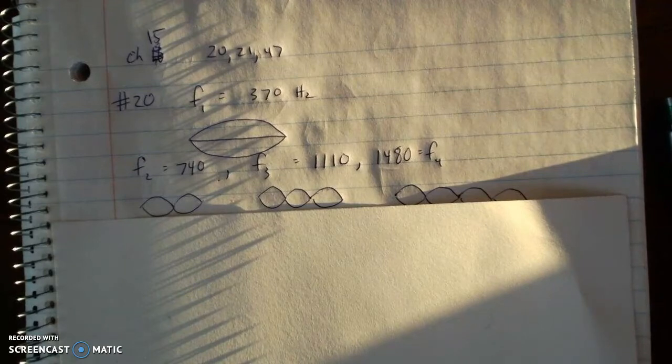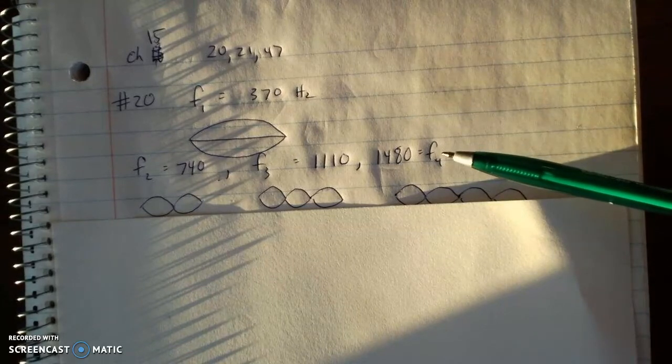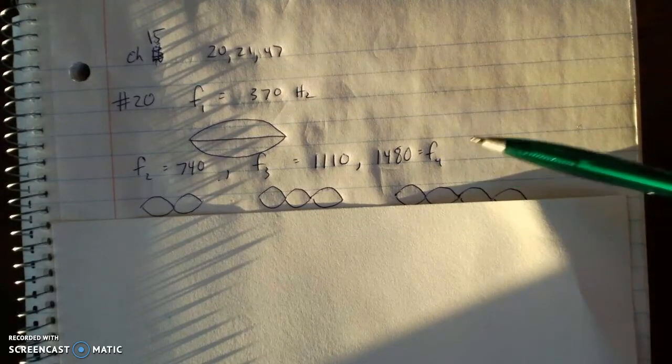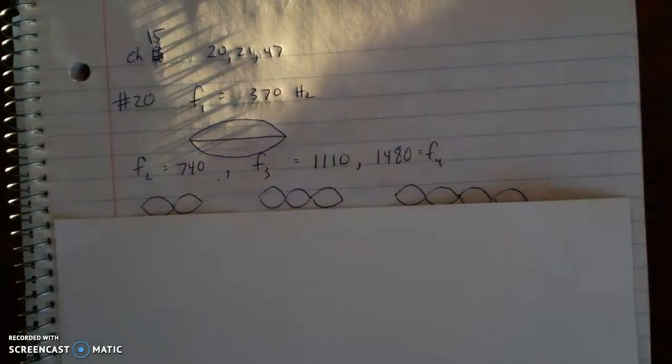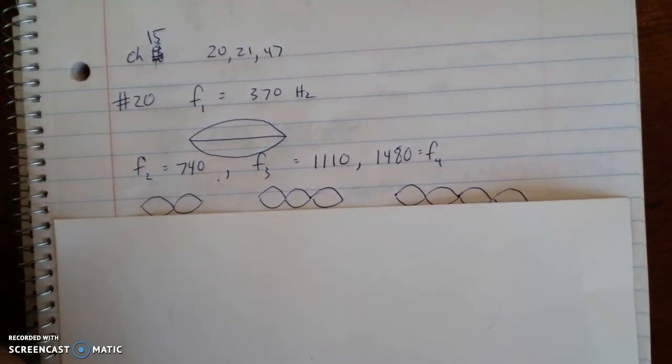which is 740 hertz. 370 times 3, which is 1,110 hertz, and then 370 times 4, which is 1,480 hertz. Your textbook has a number which is slightly different from that, but that's wrong.